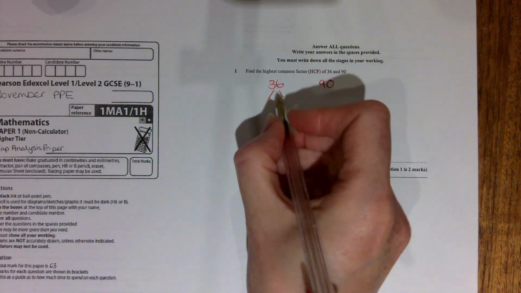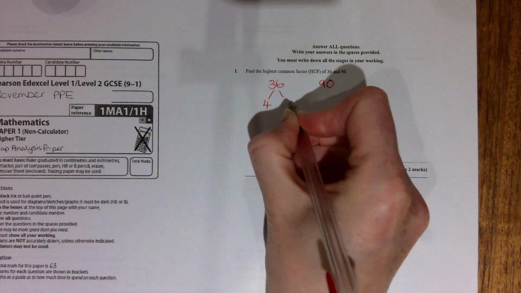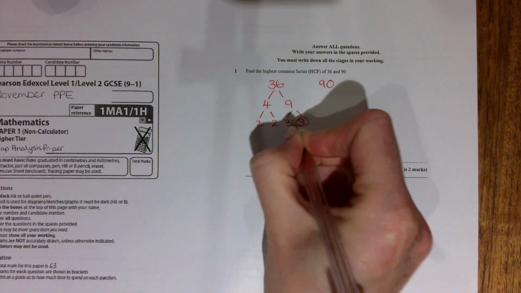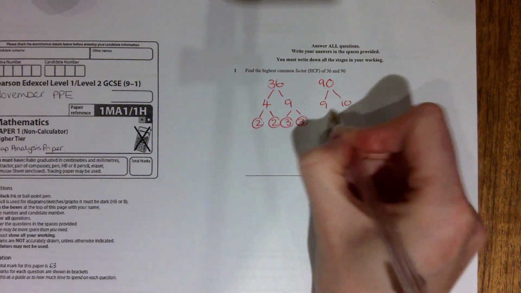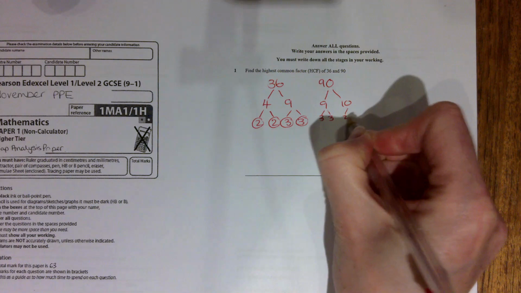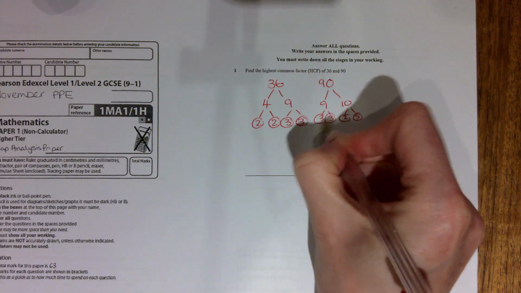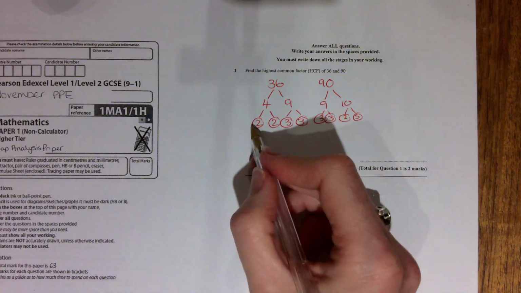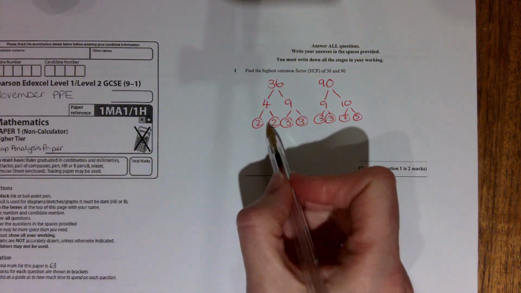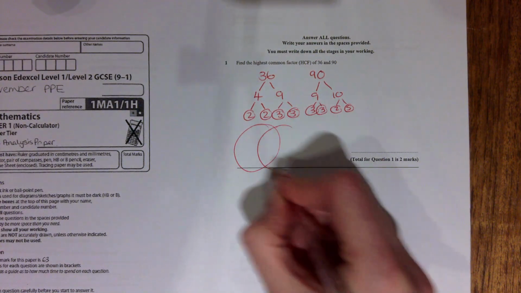You can either start dividing by 2, or you could say, well, I know that this is 4 times 9, so that's 2 and 2, 3 and 3. 90 is 9 times 10, so 3 and 3, 2 and 5. On these questions I always circle my prime factors to make sure that I don't mix them up with my other numbers. In my long marking career, it's most effective when we have numbers put in a Venn diagram.